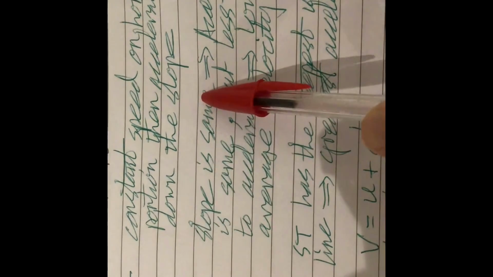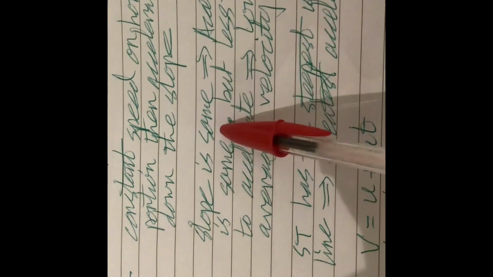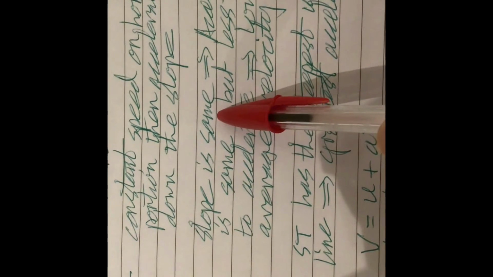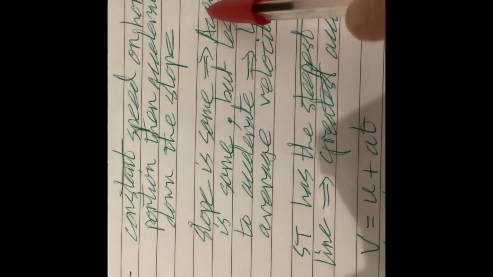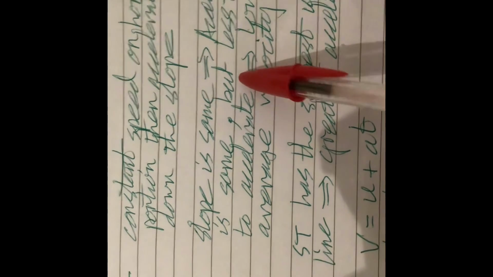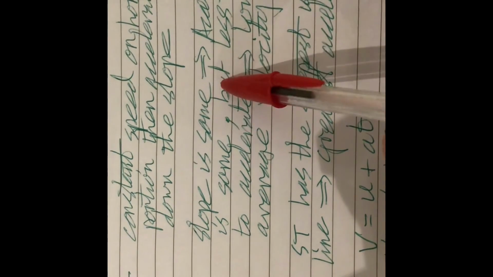Number 3 is E. That's because the slope is the same. Nobody in that question did anything to alter the slope of the ramp. That means the acceleration is going to be the same. But by starting at a point further down the ramp, the car has less time to accelerate, and therefore it reaches a lower average velocity. So E is our answer there. Number 4 is also E.